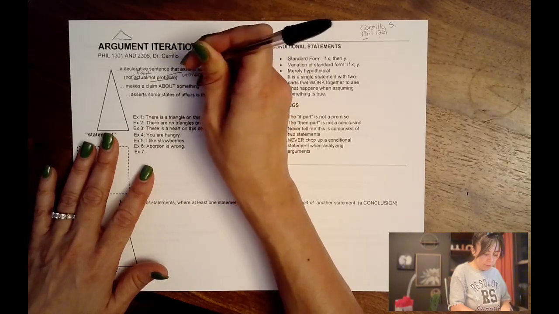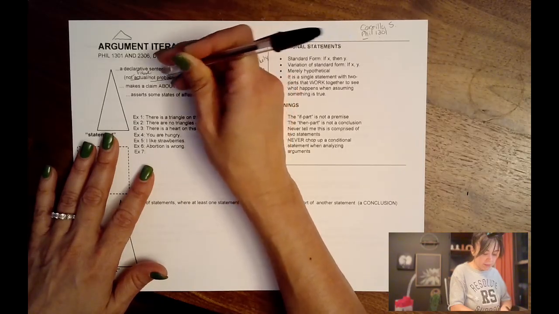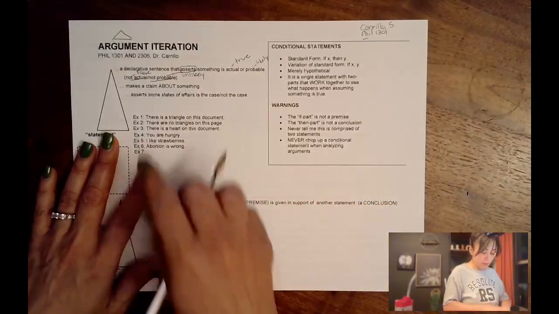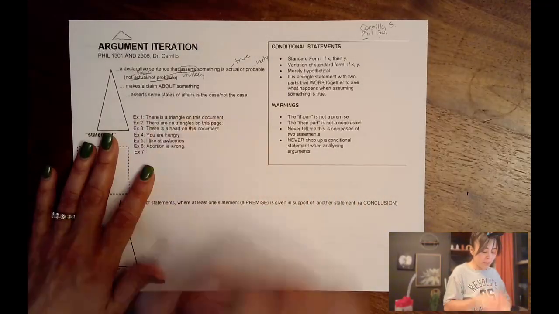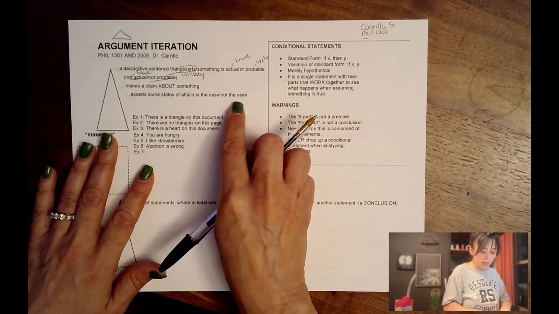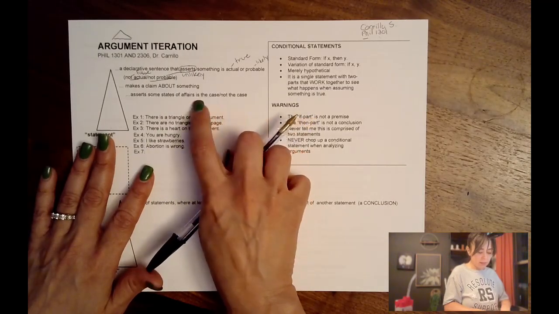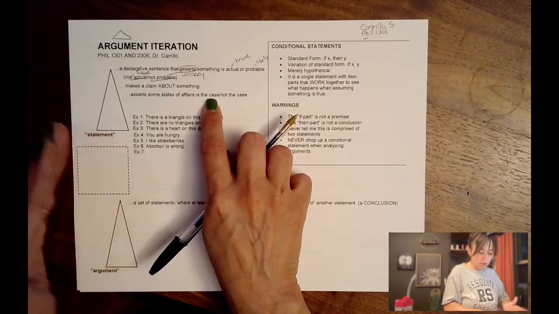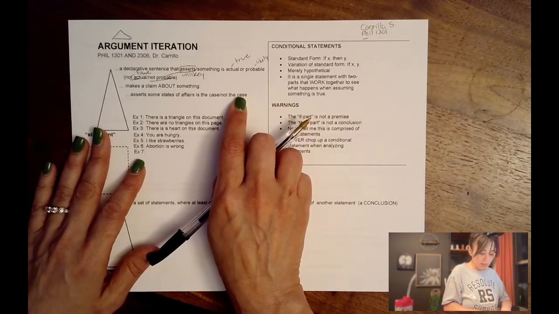Remember that it's a sentence that asserts something. It makes a claim about something. It asserts that some state of affairs is the case or is not the case. And so is the case you can think of as true, and then not the case as false.